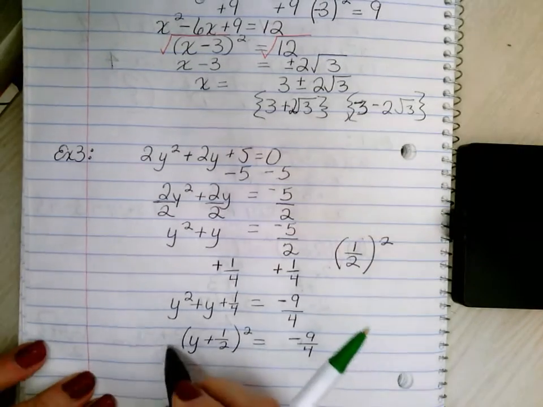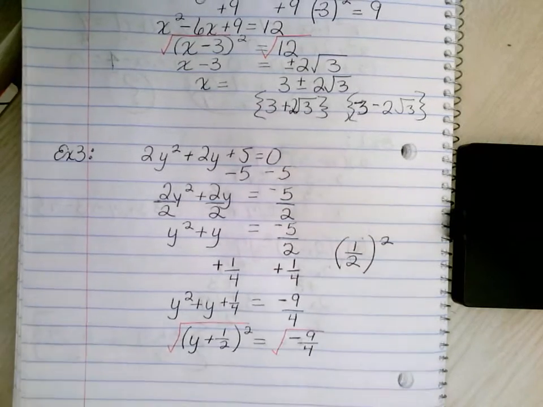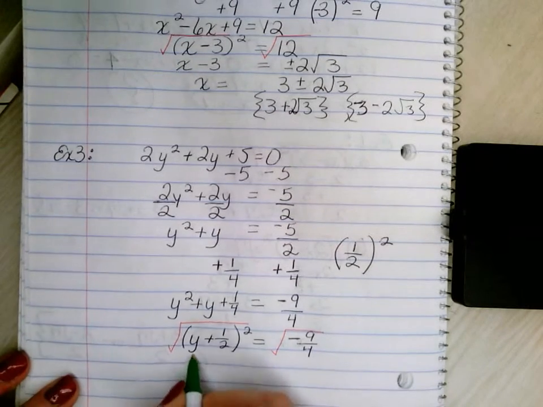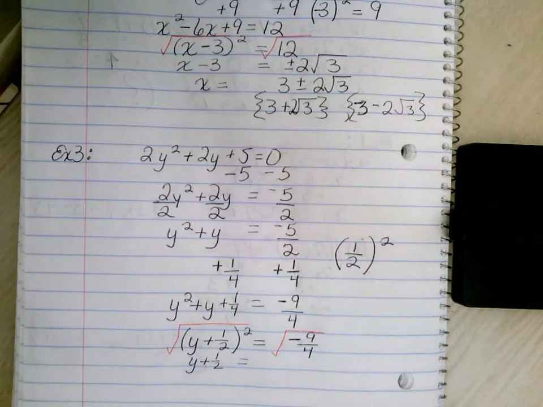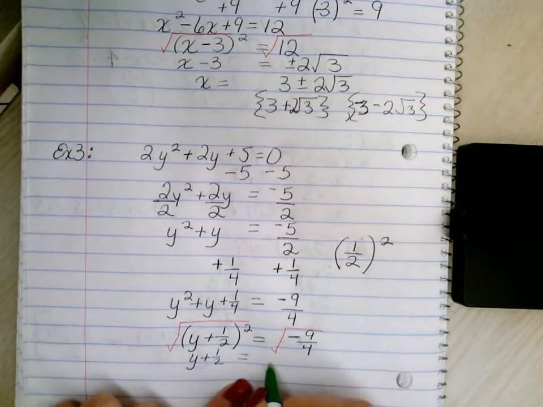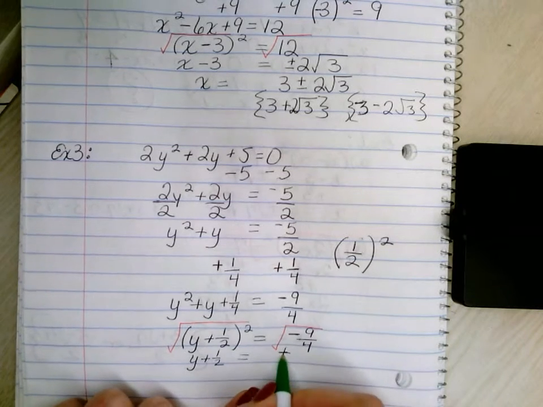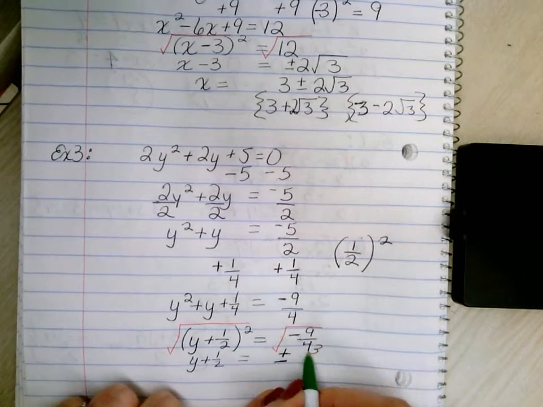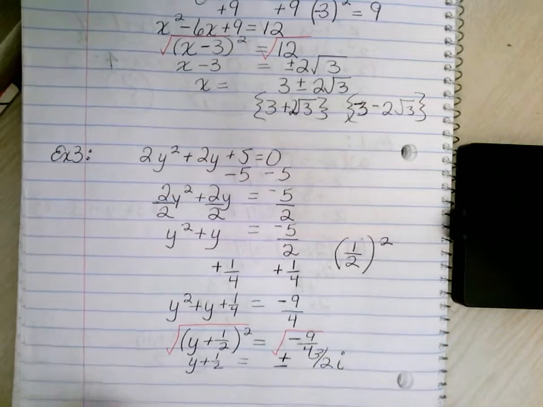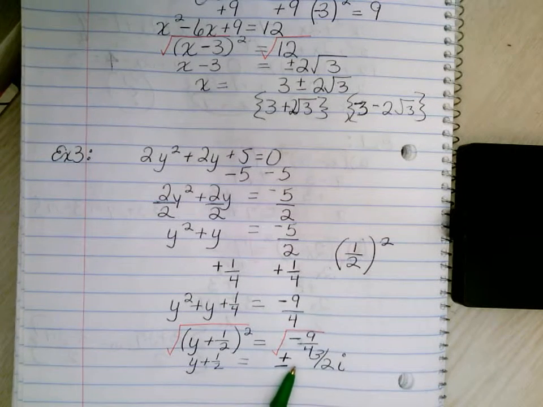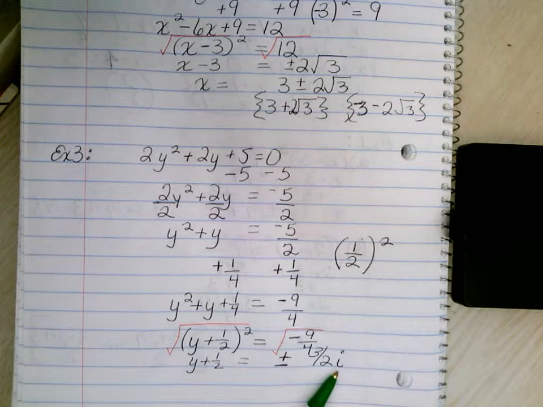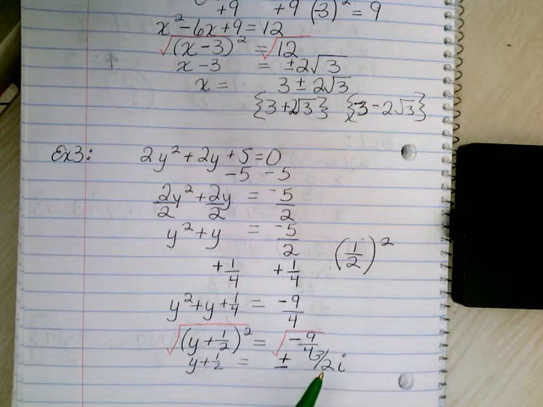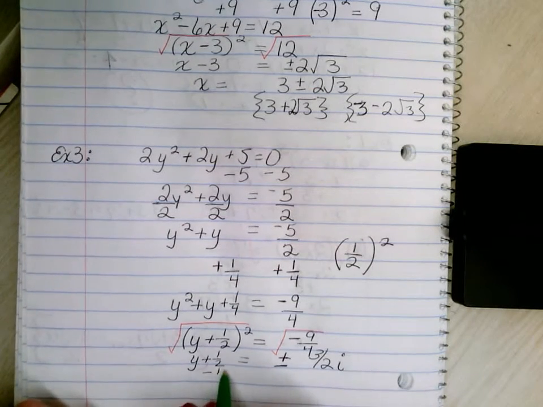Root out both sides. The square root of each gives me y plus a half is equivalent to plus or minus 3/2 i. Okay? The square root of 9/4 is 3/2. The square root of negative 1 is i. Okay? So, plus or minus 3/2 i. Okay? Subtract a half to both sides.